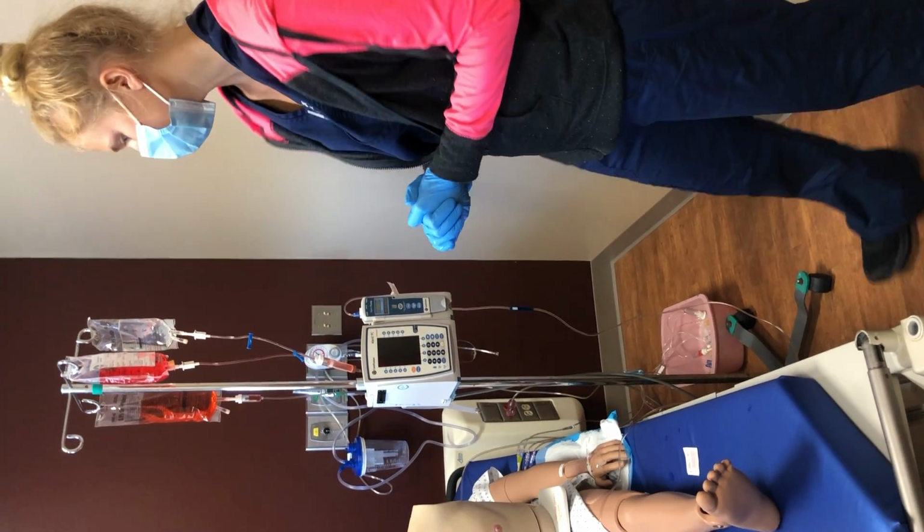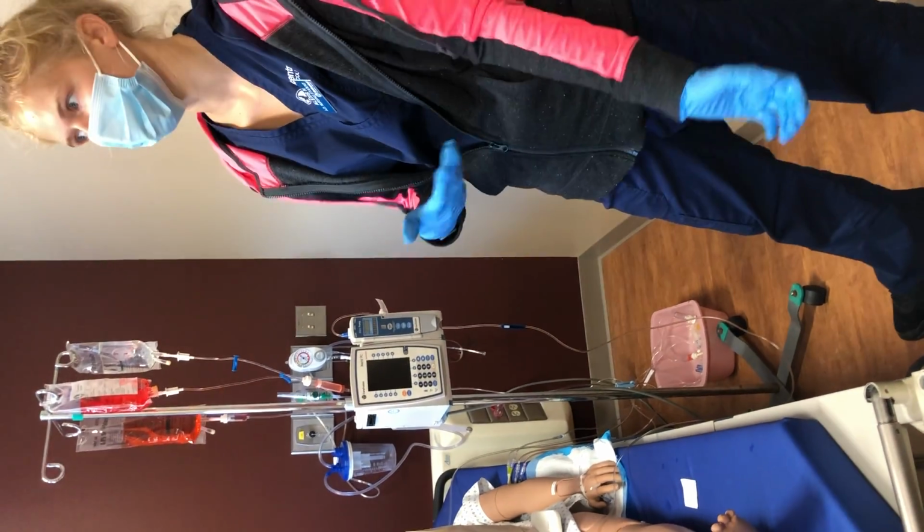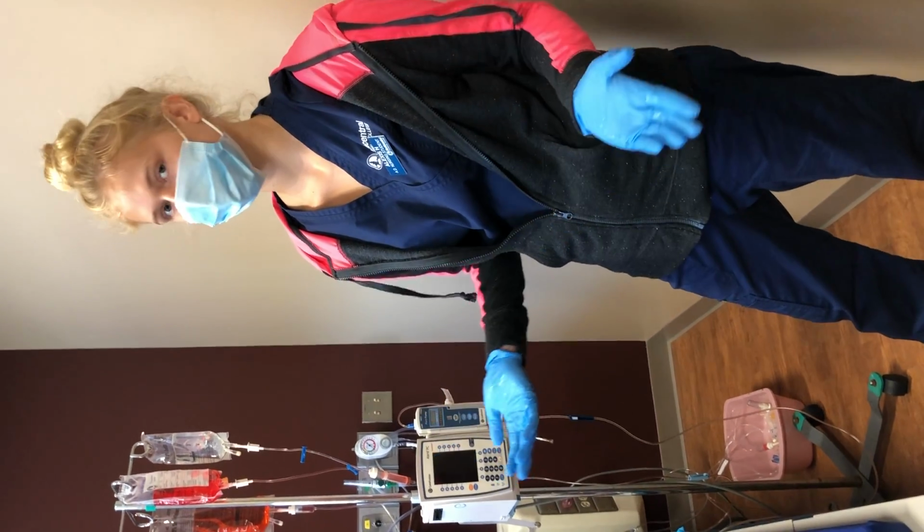So what I would document would be how the patient tolerated the procedure, the assessment of the IV site, which lumen was used.